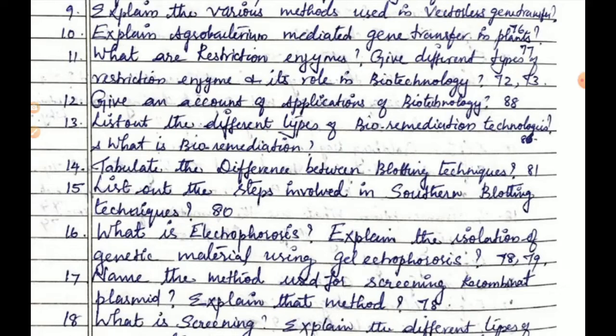Electrophoresis is a separating technique used to separate different biomolecules with positive and negative charges. Close the bracket. Then explain the isolation of genetic material using gel electrophoresis. It's given as agarose gel electrophoresis in page number 79. One paragraph is given. That paragraph you should write. Mainly used for purification of specific DNA fragment.